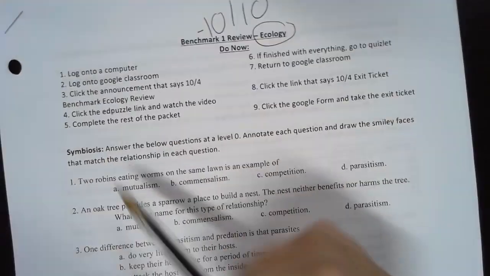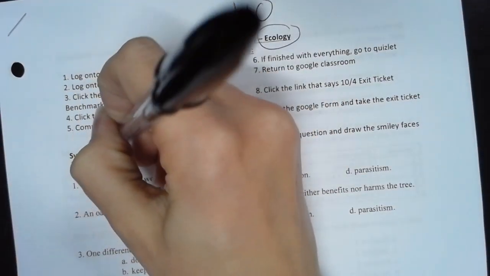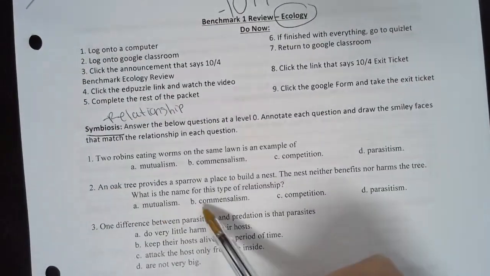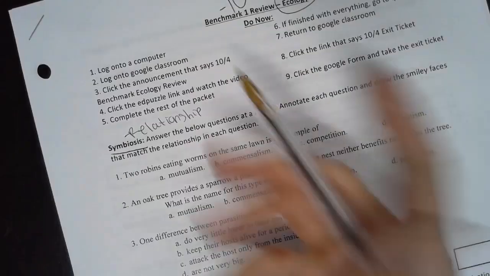All right, first thing we're going over is symbiosis. Symbiosis is simply a relationship between organisms. To review this, I'm going to take you through number 2. Anytime I see these organisms or these relationships, I'm going to write my smiley face annotation.